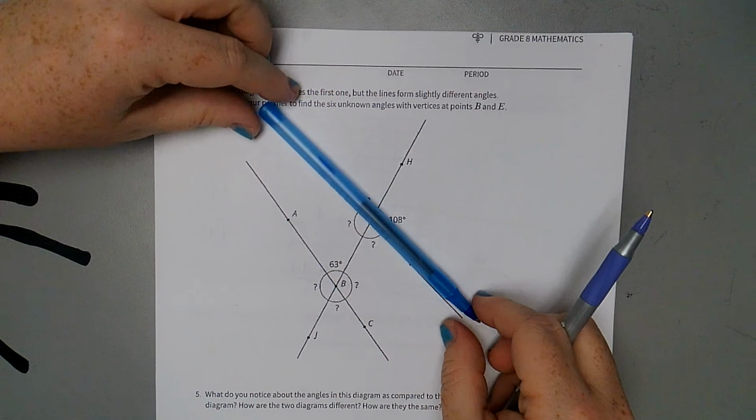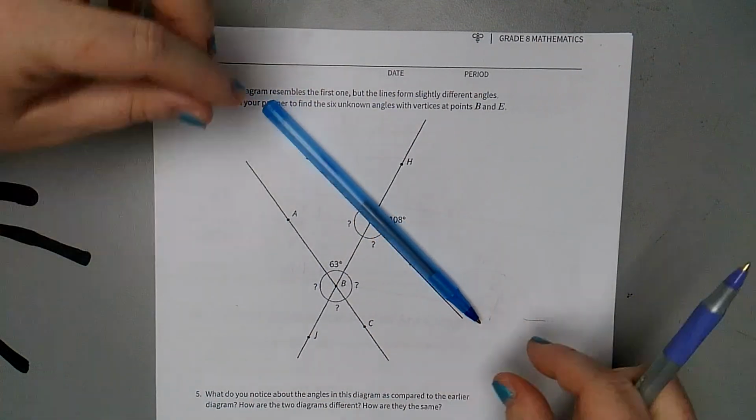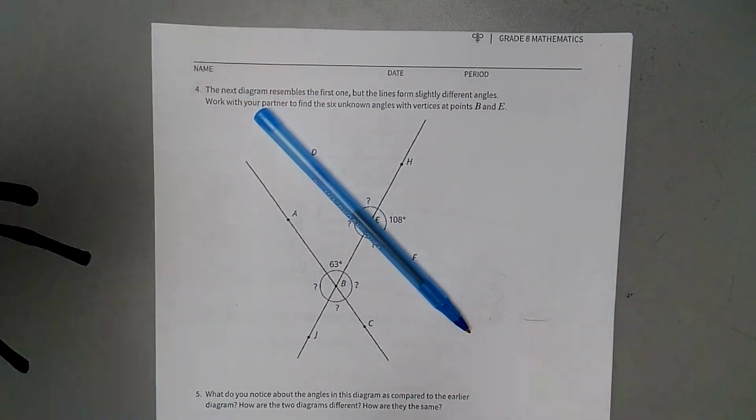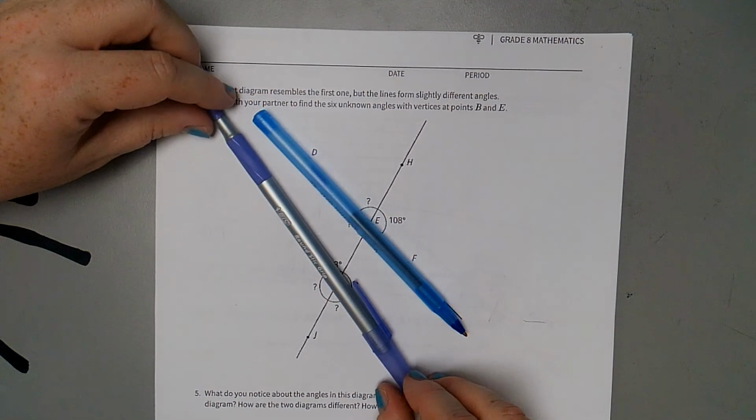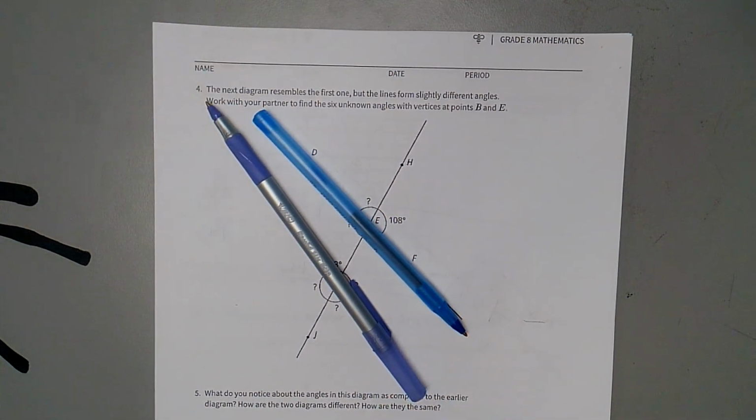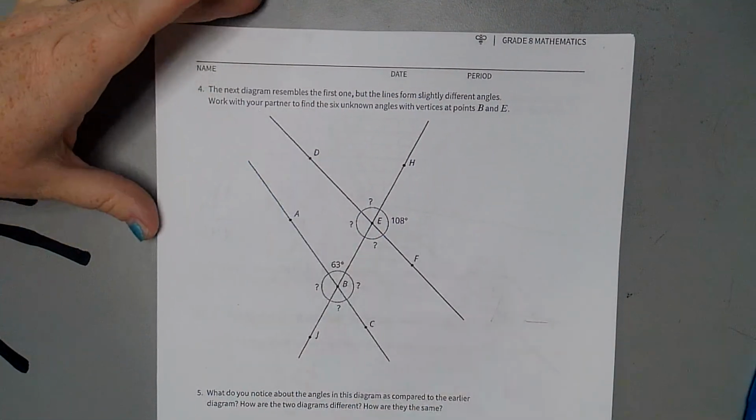D and E goes like this. A and C goes like this. Eventually, they're going to run into each other. They're going to intersect. So these lines are not parallel.